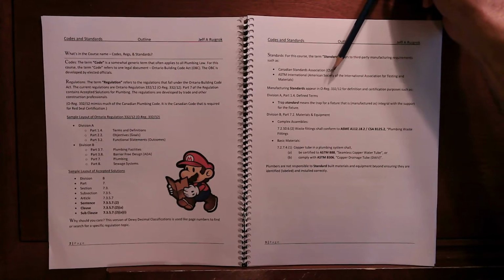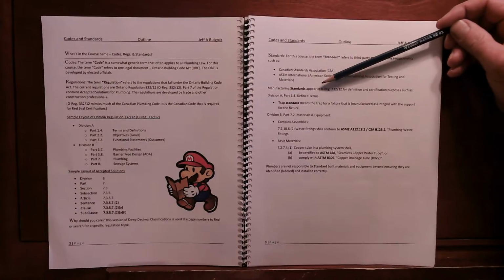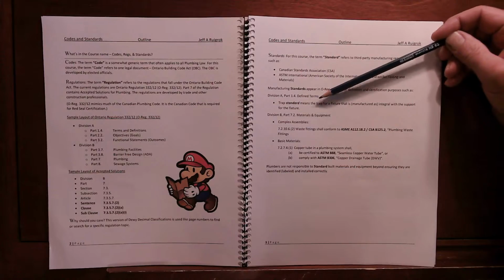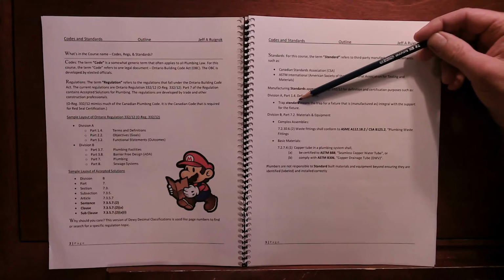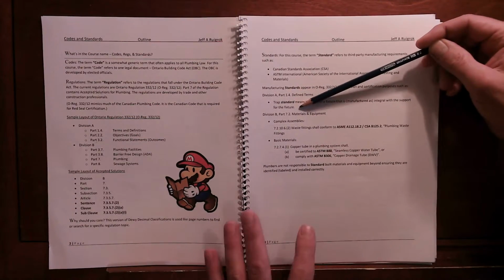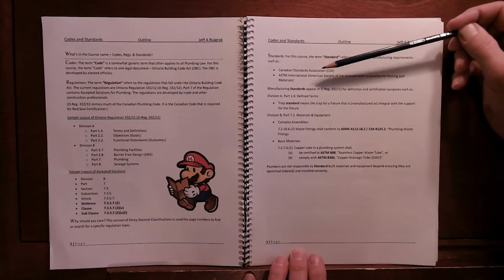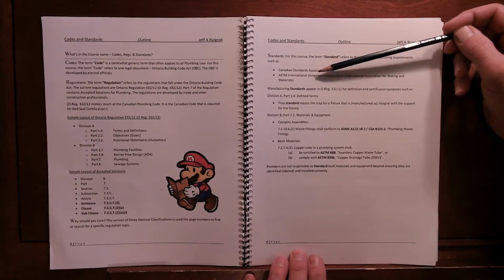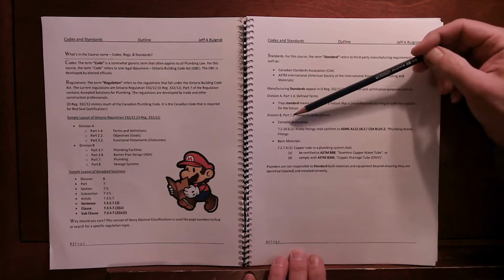You will find standards also in the code, and this does depend a little bit on how you read it, but for me, I find it in defined terms under trap standard, and what that means is that trap is part of a fixture. It's part of a fixture, therefore it'll be certified to these by these organizations. Anyway, so that's trap standard.